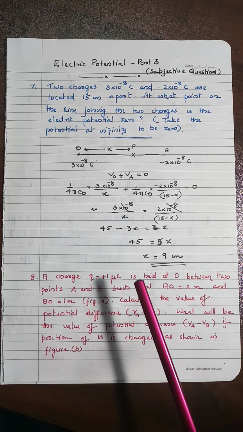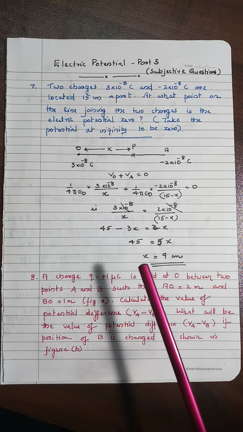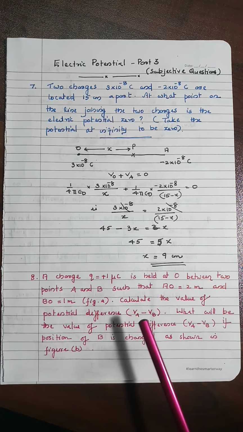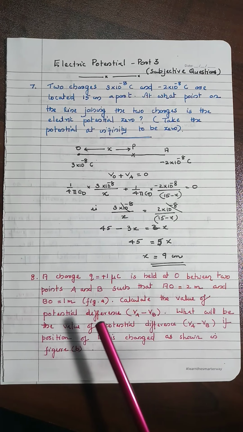So here we apply just our superposition principle. But potential is a scalar quantity, and hence we take just the algebraic sum.